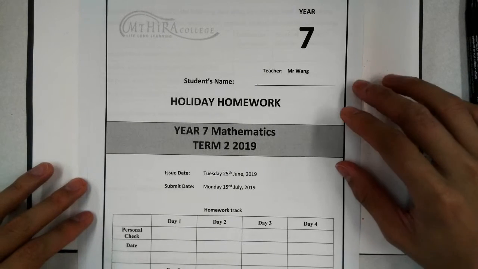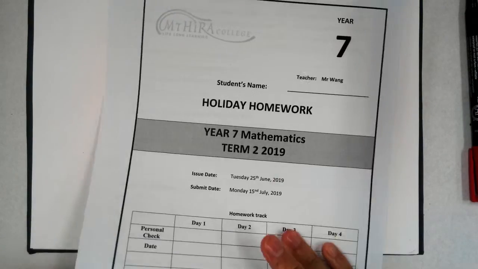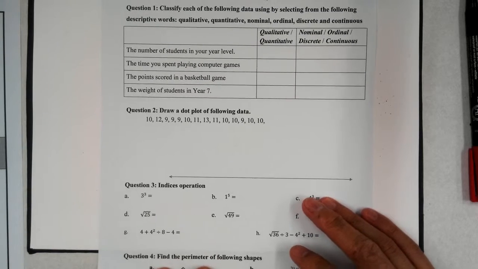Alright, today is day 3. Now I'm talking about the holiday homework day 3. Let's see, the first question is about statistics.